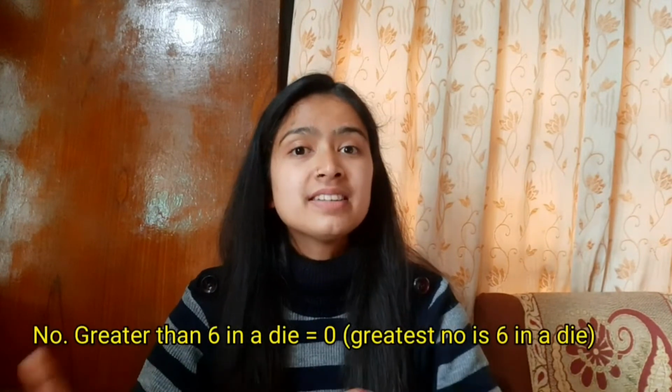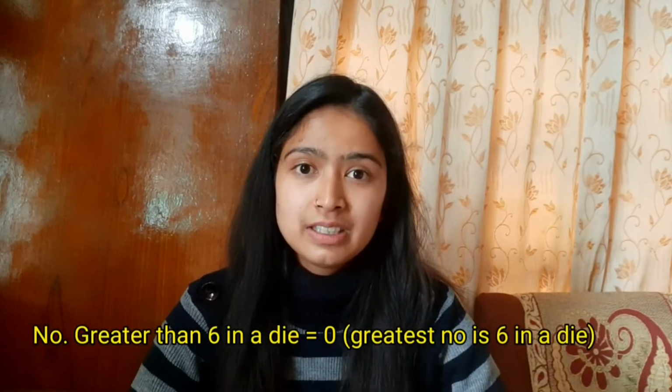Similarly, if you have to find probability of getting a number greater than 6, so numbers greater than 6 are 7, 8. But 7, 8 do not occur in a die. A die has maximum number 6, 1 till 6. So the probability of having a number greater than 6 will be 0.